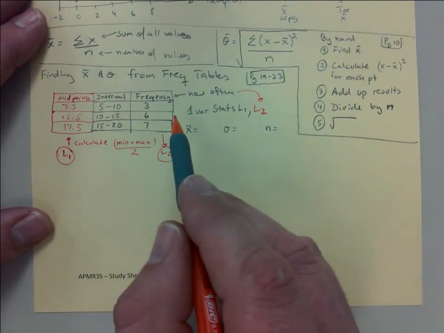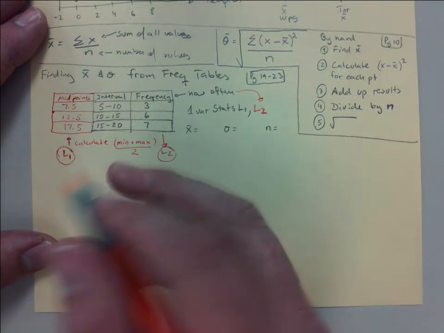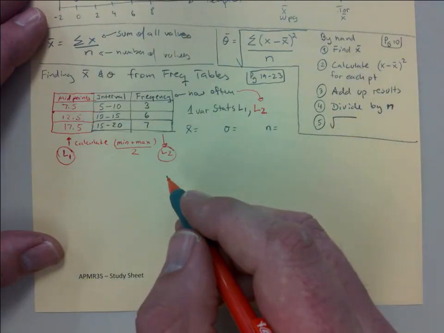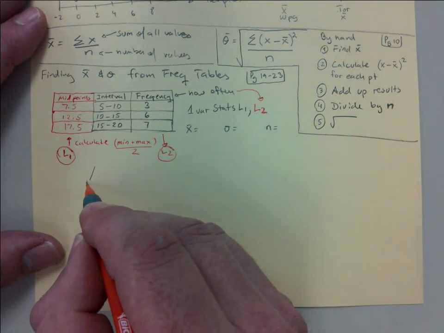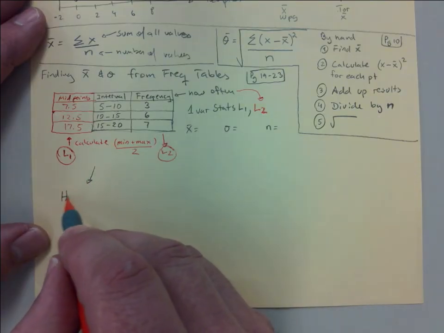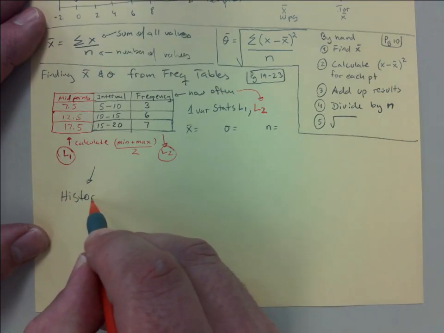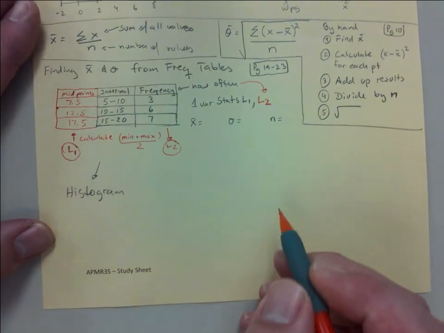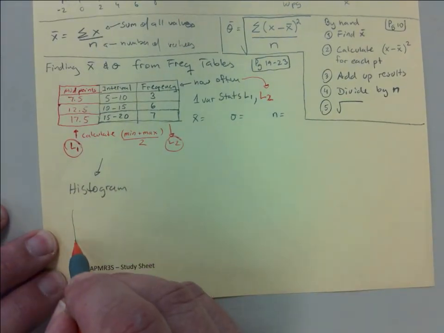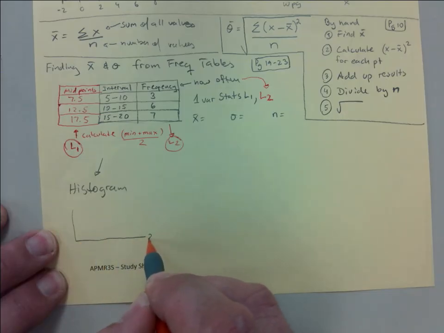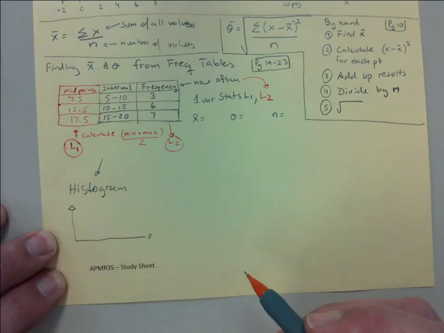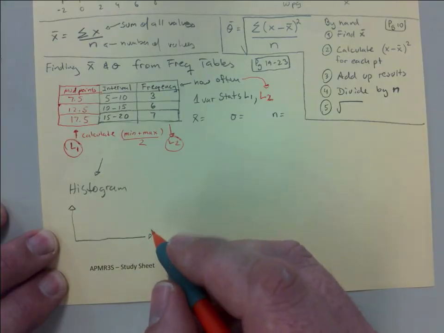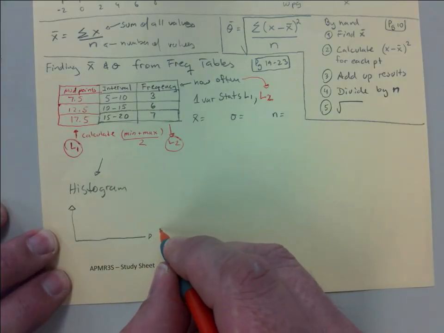If you have a frequency table, we can make from this a histogram. A histogram where this is going to be your interval.